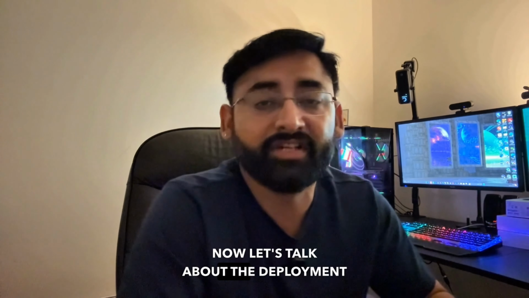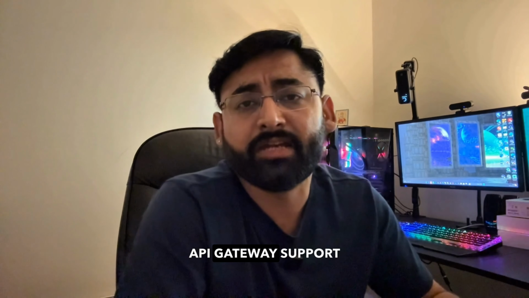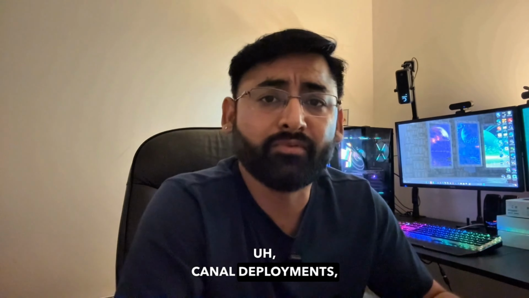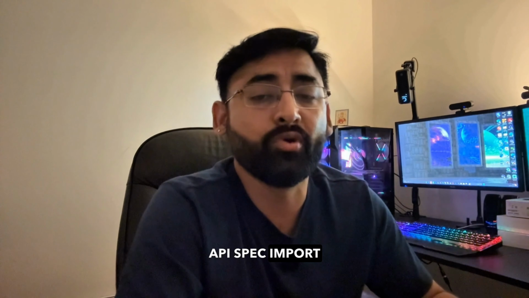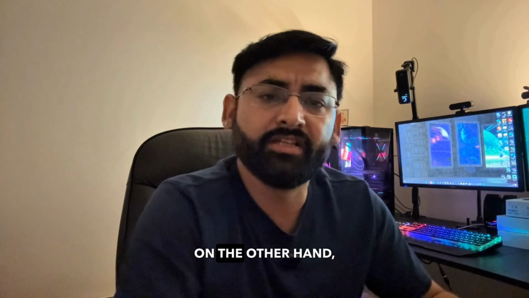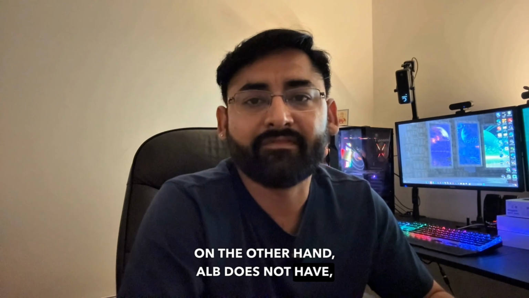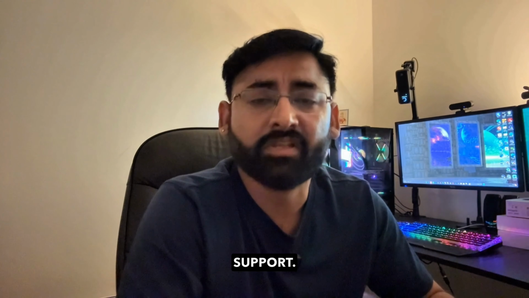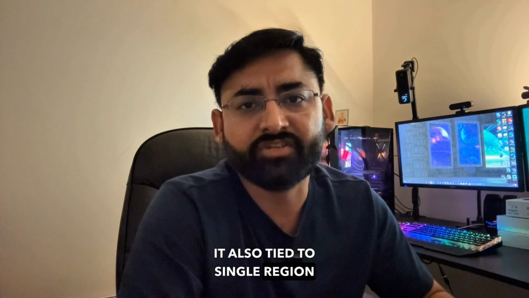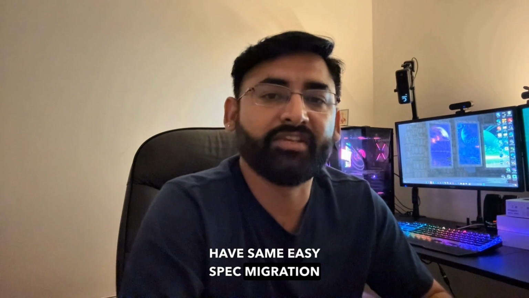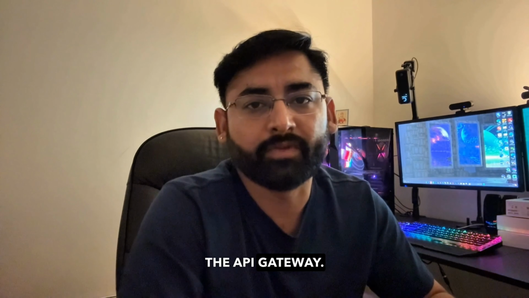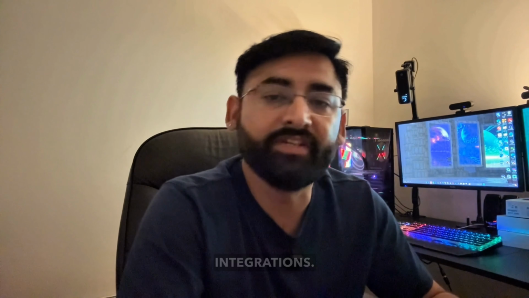Now let's talk about deployment as well. API Gateway supports things like canary deployments, multi-account and multi-region Lambda integrations, and even OpenAPI spec import and export. On the other hand, ALB does not have canary deployment support. It's also tied to a single region or account, and you don't have the same easy spec migration options that you have with API Gateway.